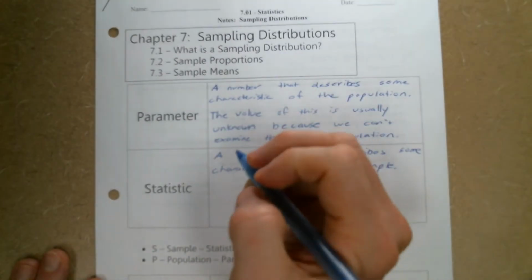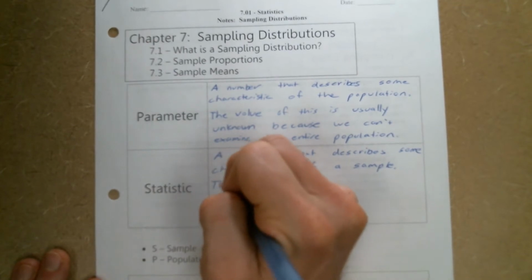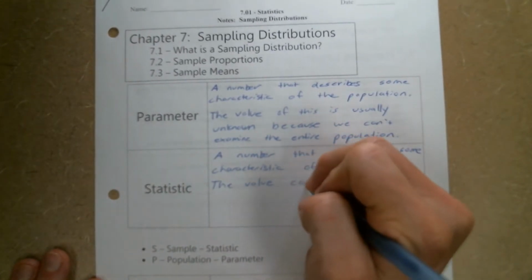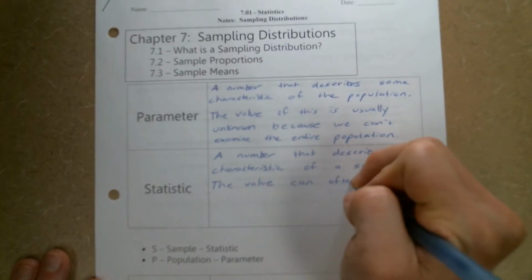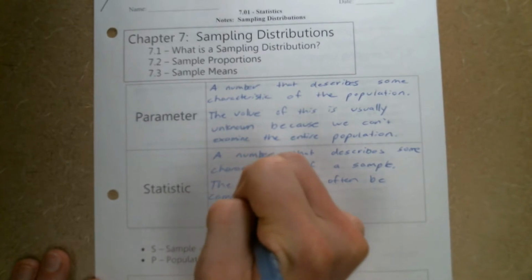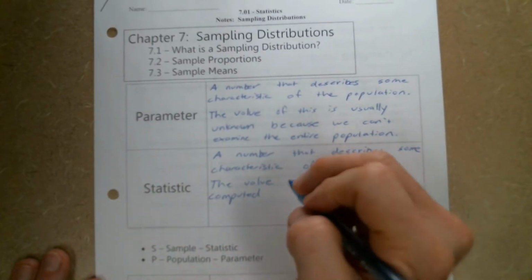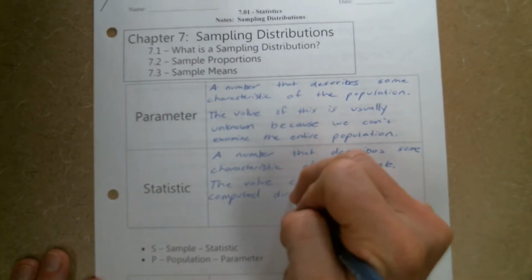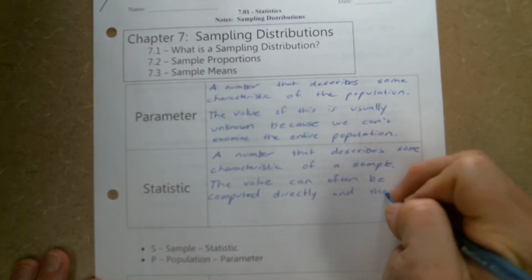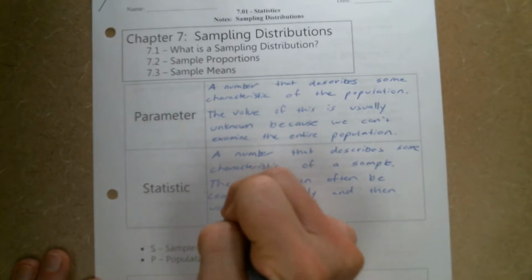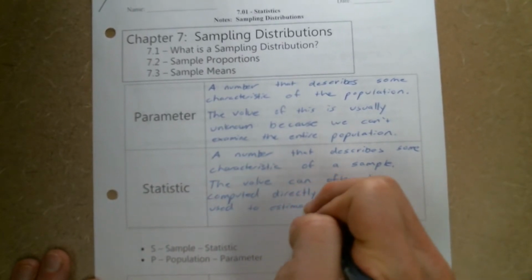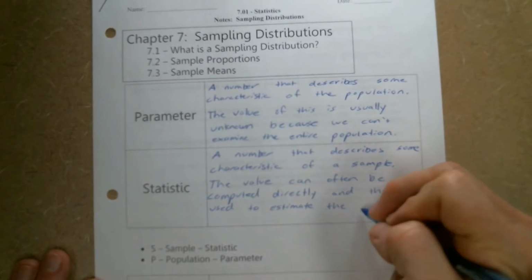The value can often be computed directly and then used to estimate the parameter.